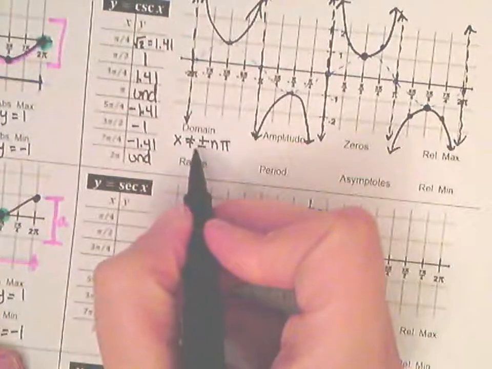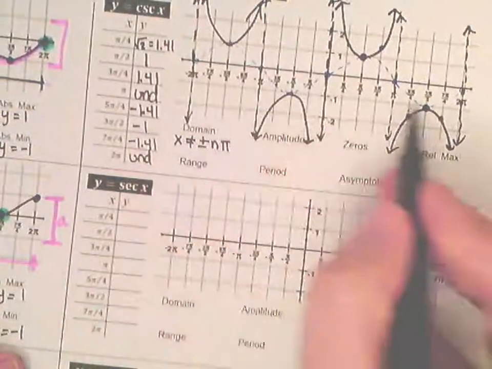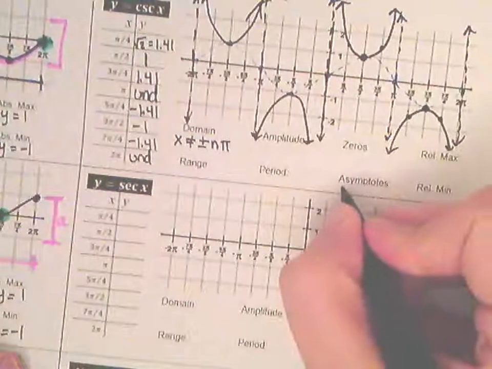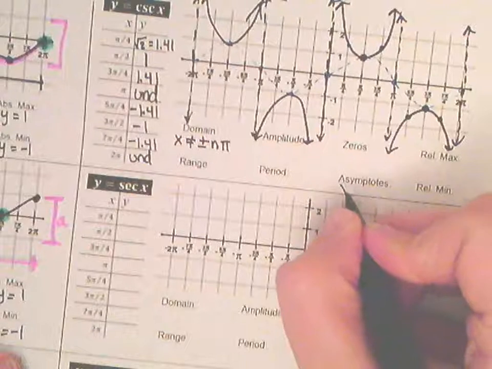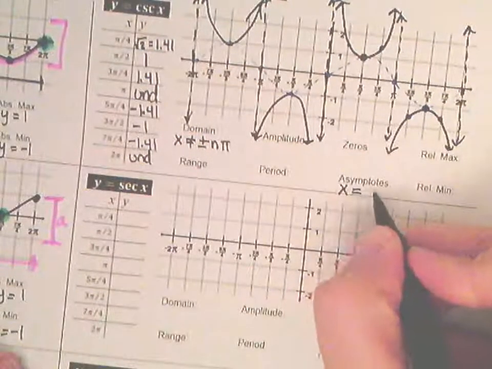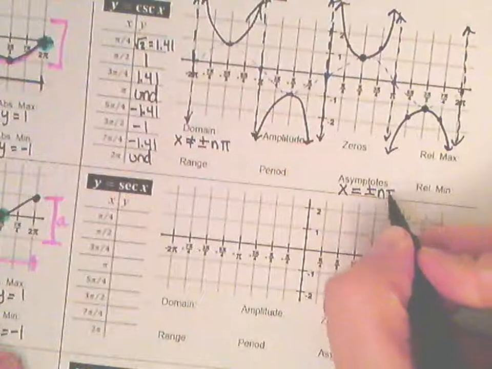All right, and then your domain is basically identifying your asymptotes. So this equation is going to be actually your equation for your asymptotes as well. But instead of saying is not there, they actually are there. So x equals plus or minus n pi.